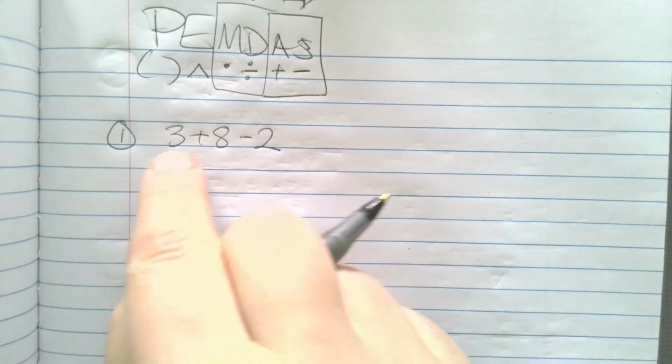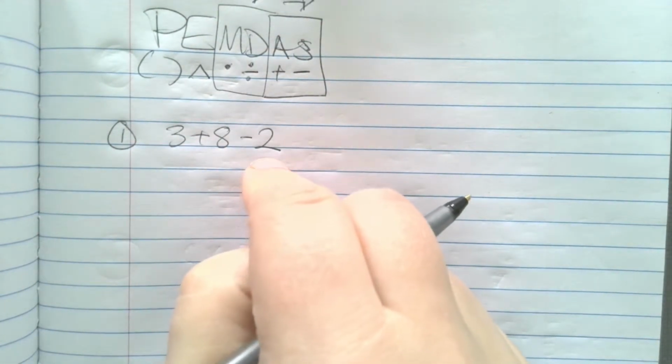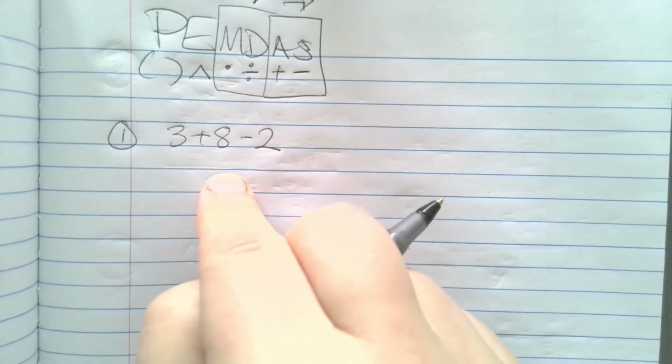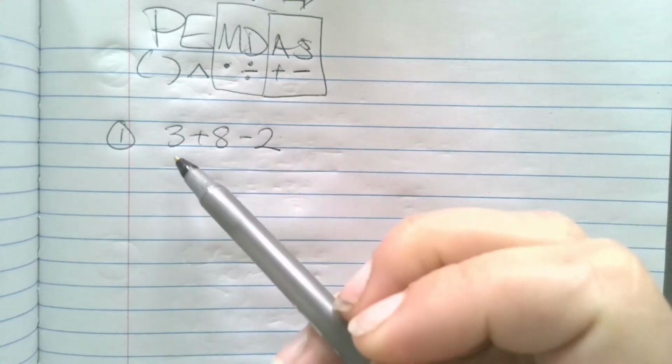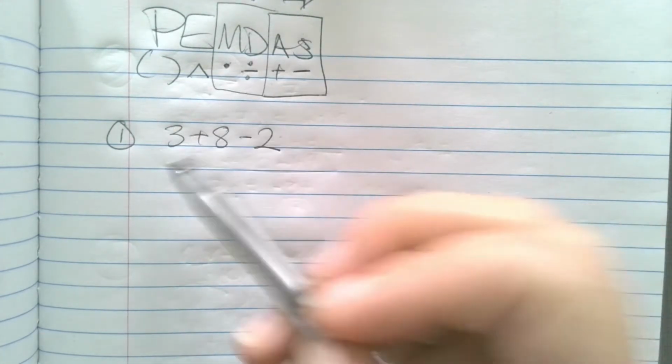Now, in this one, is there any grouping happening? No, there's no parentheses, there's no groups happening. So in this one, it does not matter the order. I could do 8 take away 2 or 3 plus 8. Let's go left to right. What's 3 plus 8?